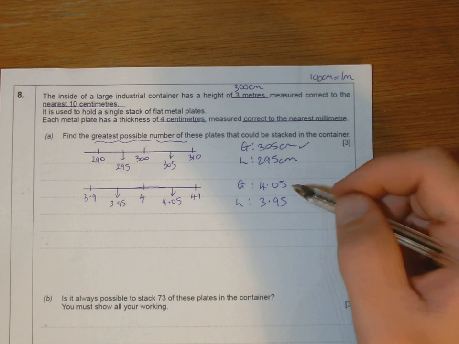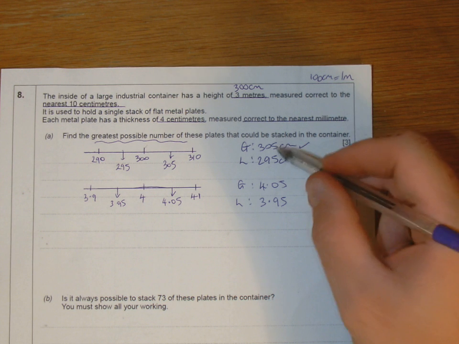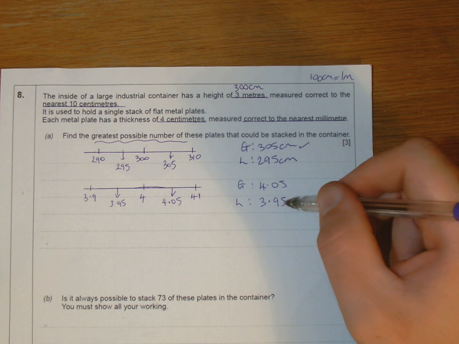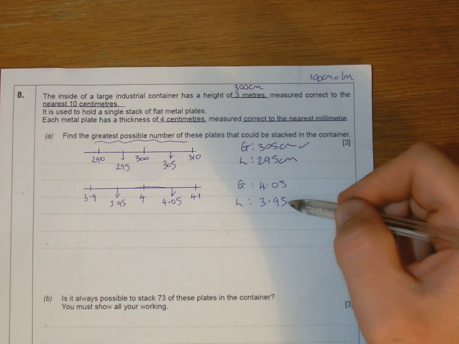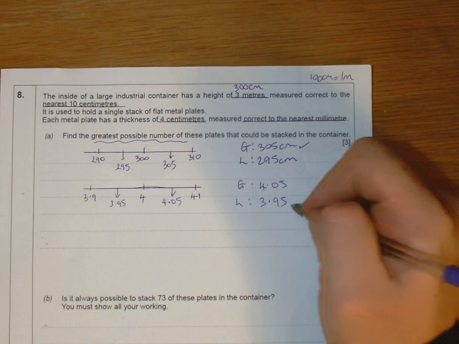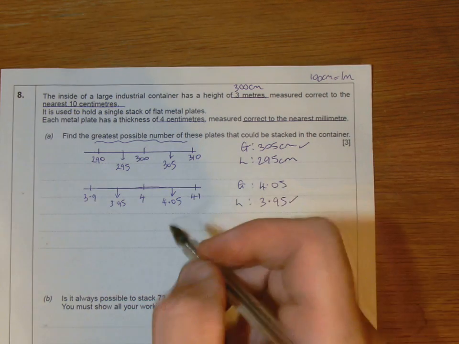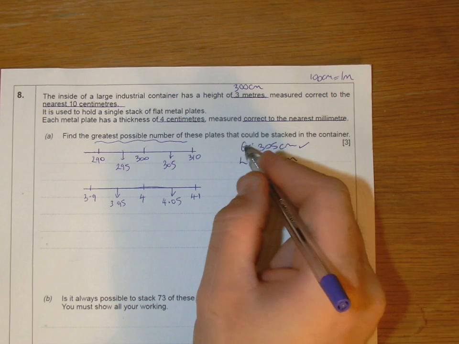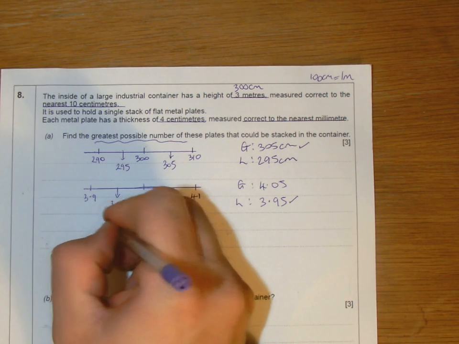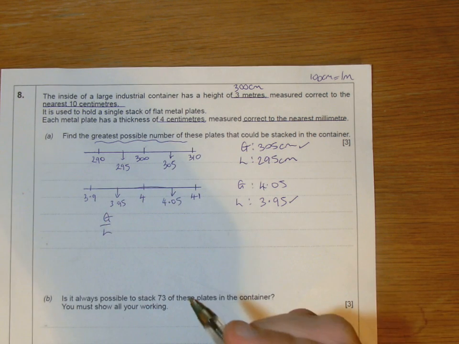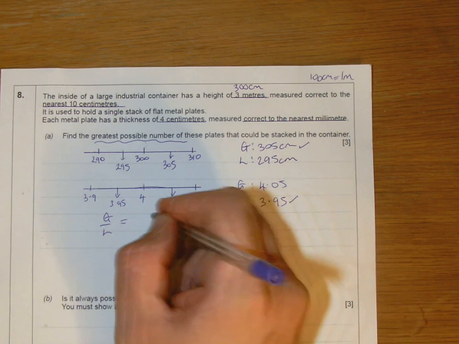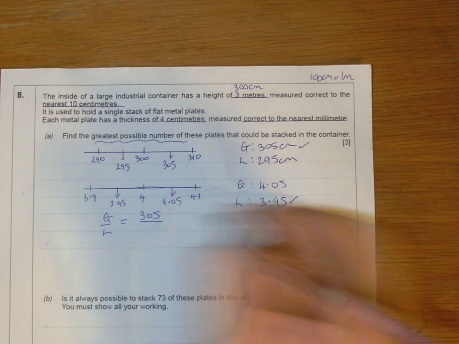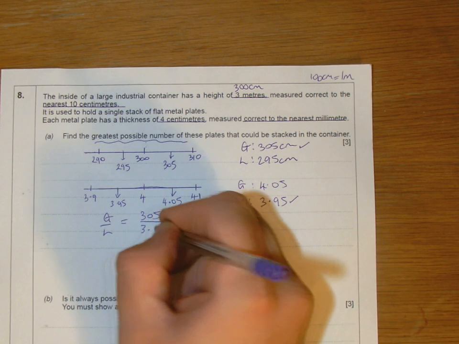Then to maximise the amount of plates, if we have the smaller plates, we get more in, wouldn't we? So what I need to do is the greatest divided by the least, and that will give me the greatest possible number. So the greatest would be 305 divided by the least, which is 3.95.